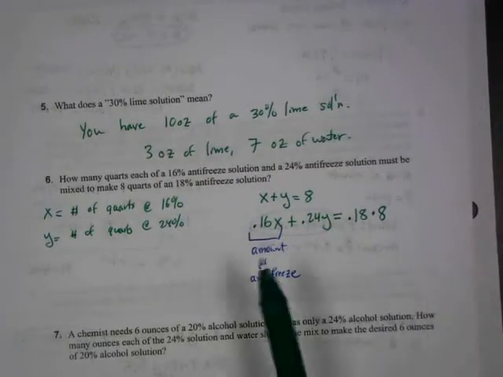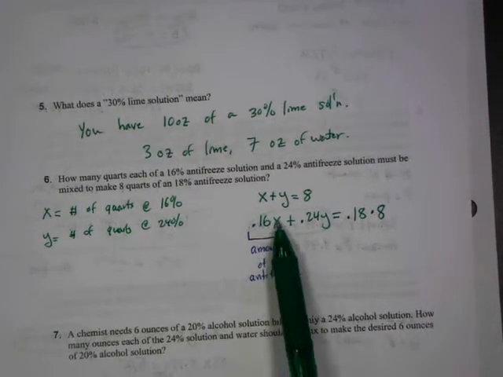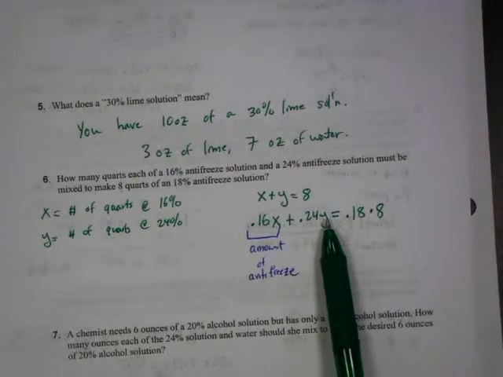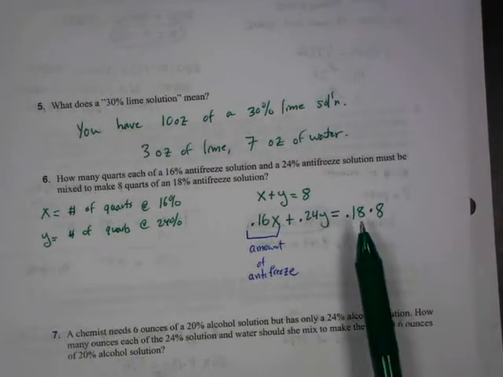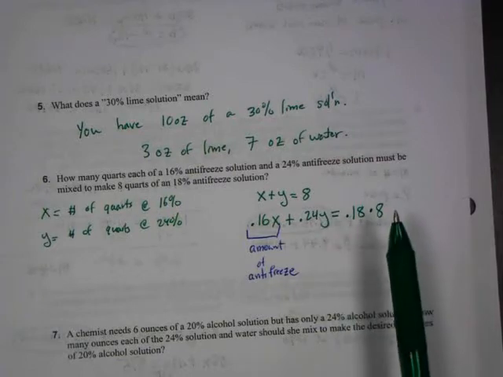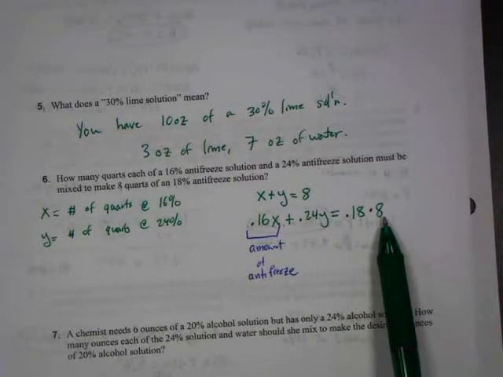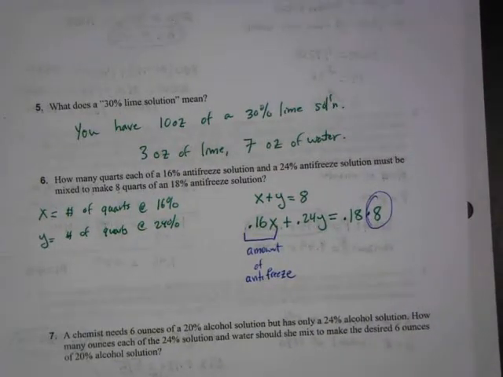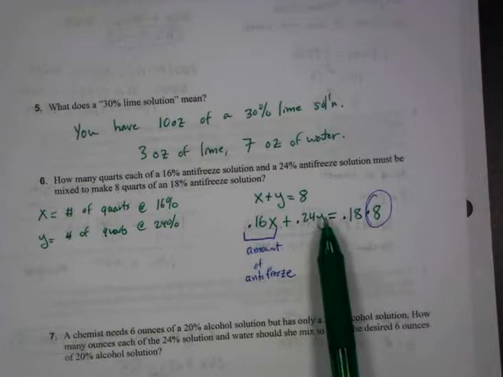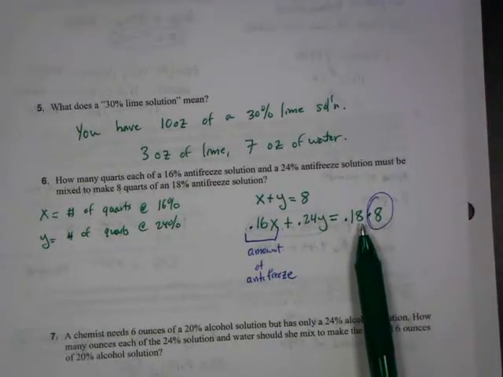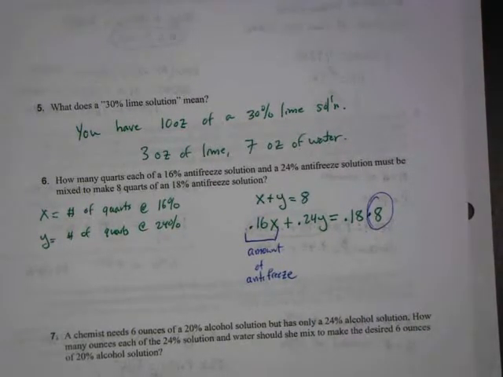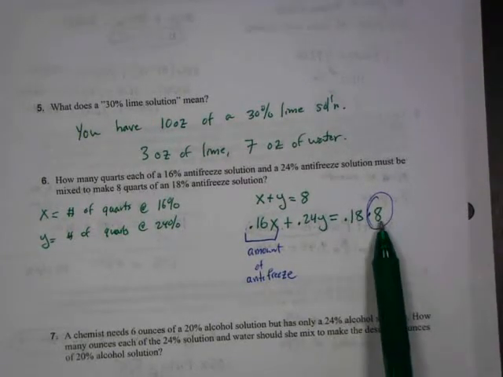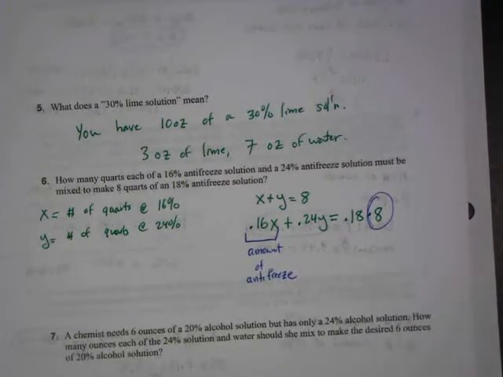Notice what we did here. We took percent times amount. So on the right hand side, when I get all done, this is my final percent times my final amount. And this is probably the biggest thing that people forget. On the left hand side, you're doing percent times amount. On the right hand side, they tend to just put the percent over here. They forget to multiply by the amount. So your final percent is 18, your final amount is 8. That gives you your total amount of antifreeze when you get all done.